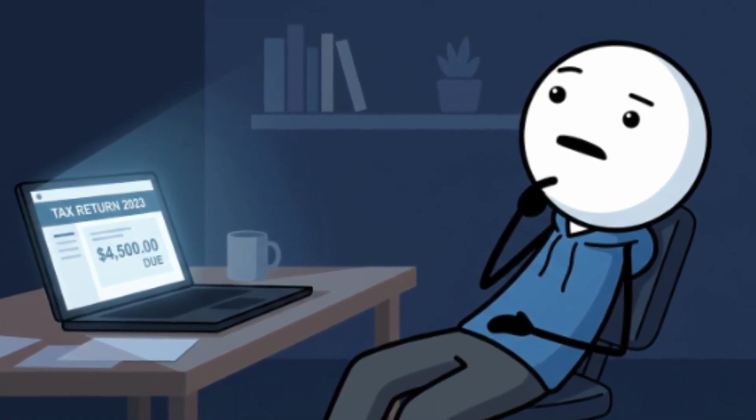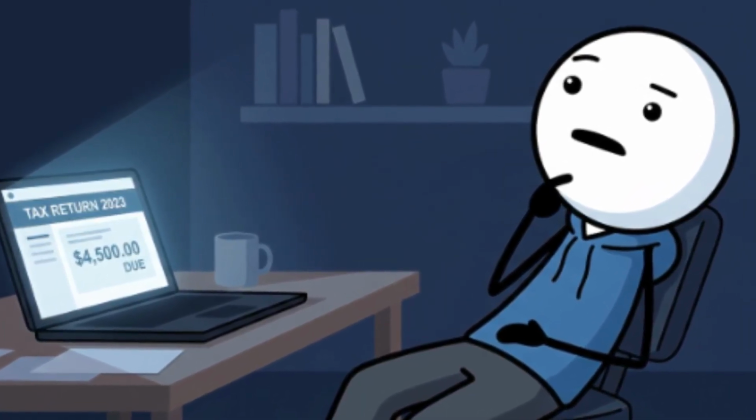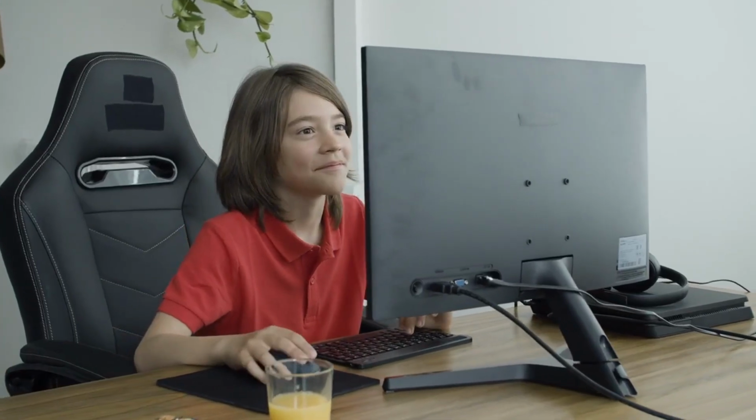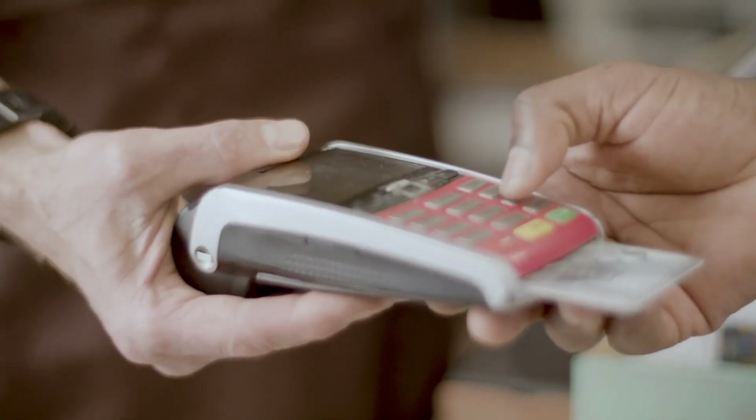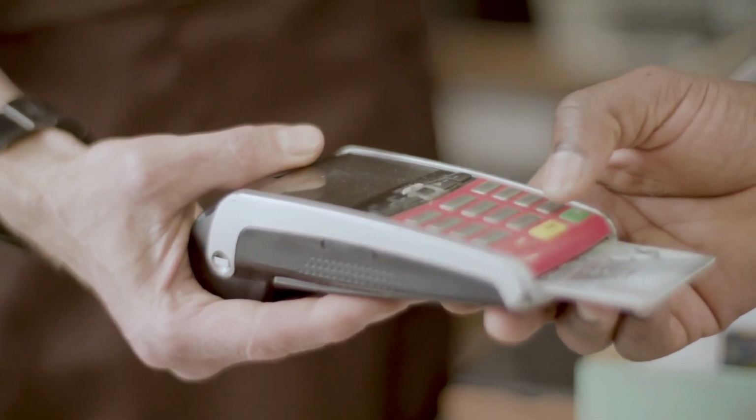So here's the simple summary. Invalid code errors usually come from typing mistakes, wrong region, browser issues, or incorrect redemption steps. And once you fix these, the card usually works immediately.